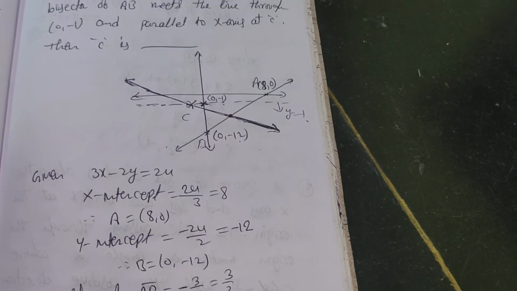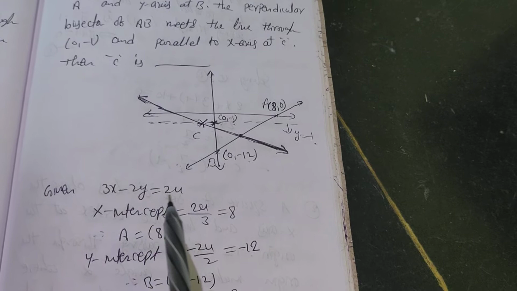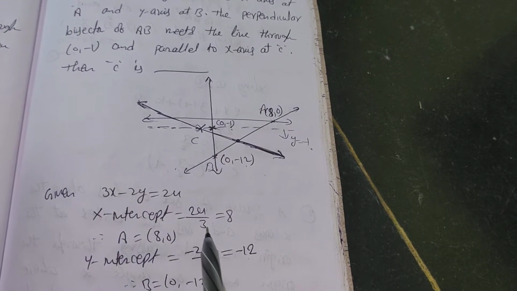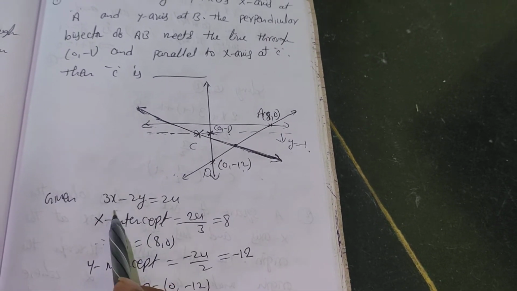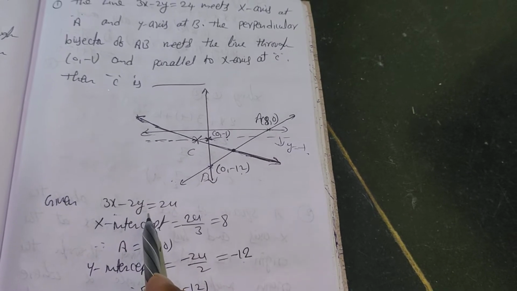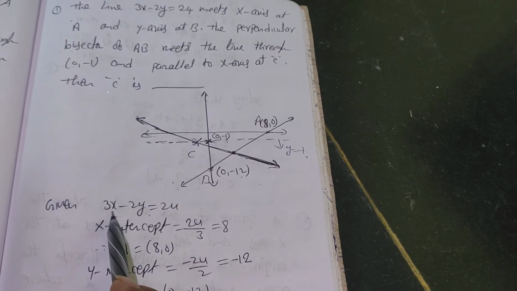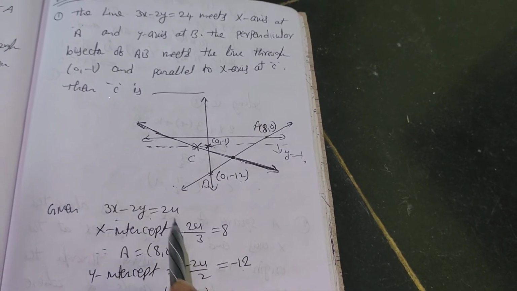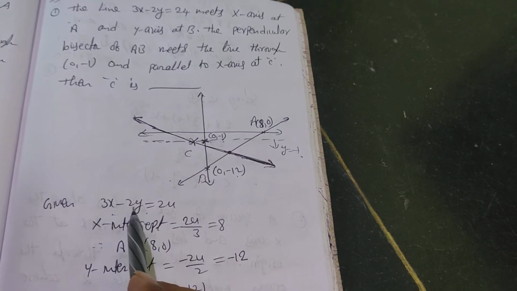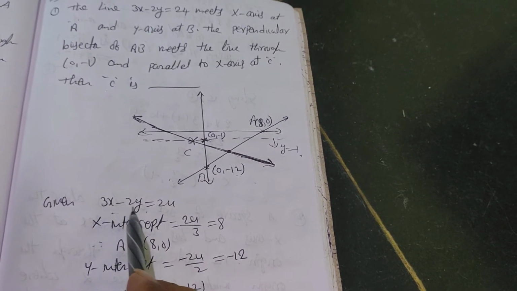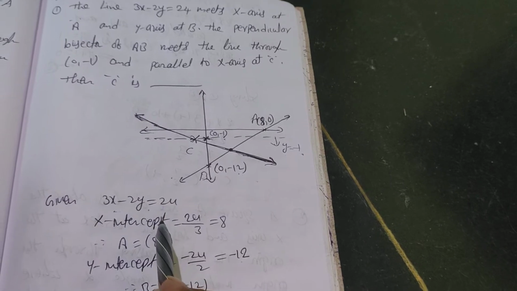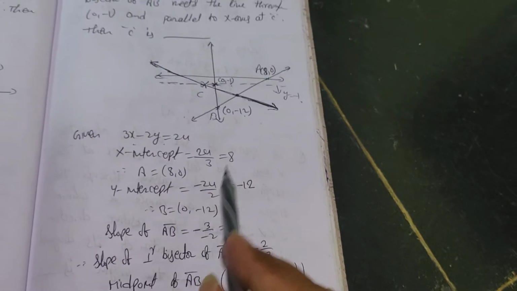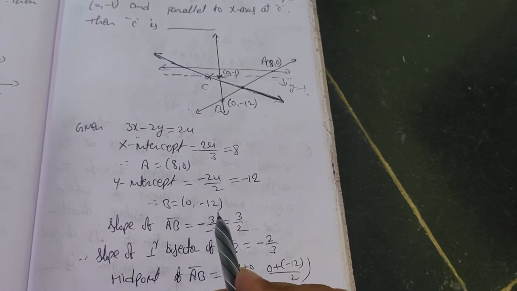So first, 3x minus 2y is equal to 24. Here to get the x-intercept, take y is equal to 0. Then what you get there is the x-intercept. Y is equal to 0, x is equal to 24 by 3, that is 8. To get y-intercept, x is equal to 0. Y is equal to minus 24 by 2, so it is equal to minus 12. So we got A, B points (8, 0) and (0, minus 12).